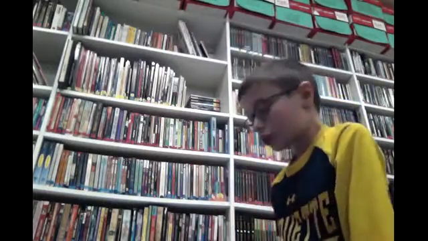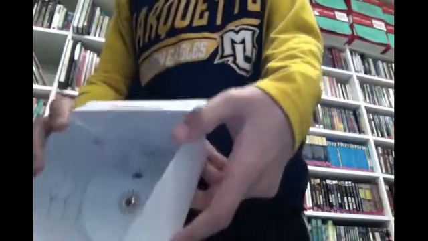I'm going to be explaining why we see different constellations throughout the year and why that happens. So this is a thing we made in class. If you turn it, as you can see, this is winter, spring. You can see that, and if you spin it, you're not going to see the same thing.